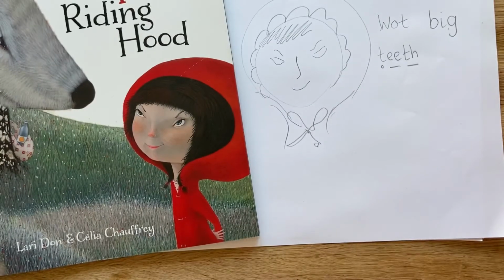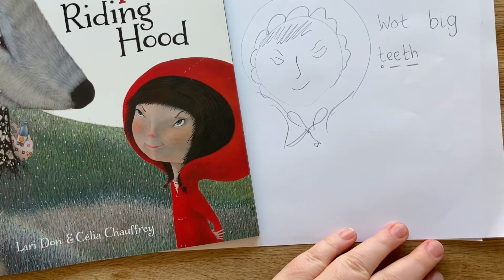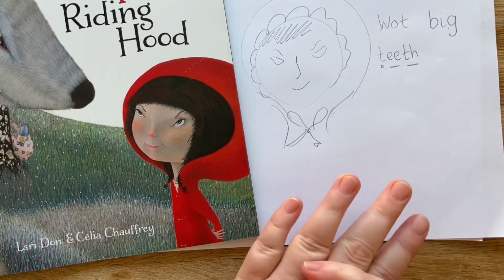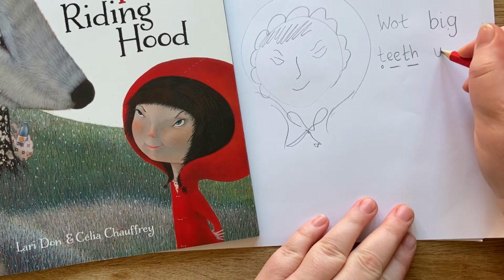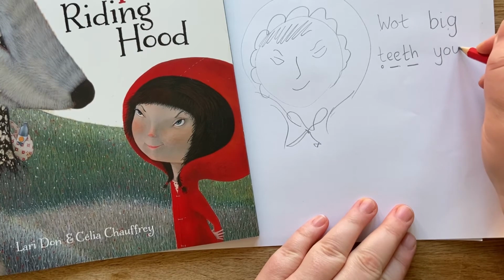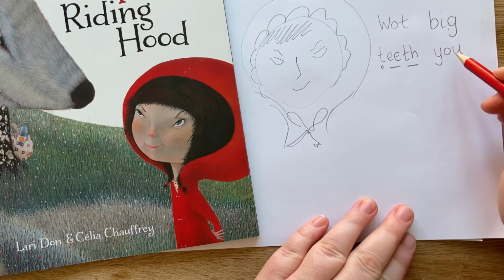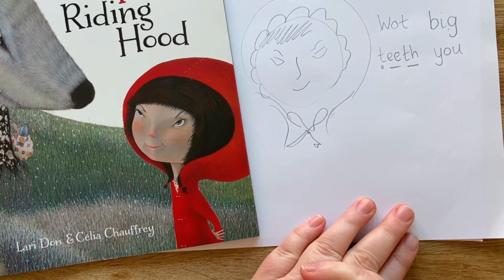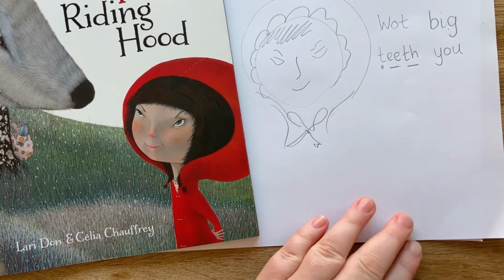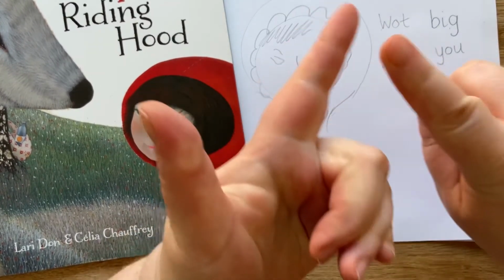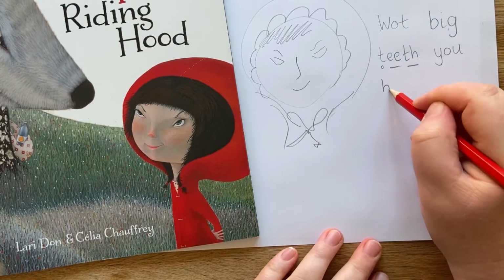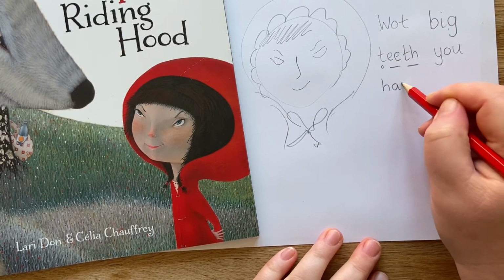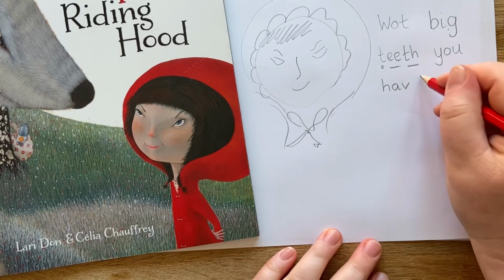You is my next word. You, and that's a tricky word. It's actually a phase 3 tricky word. So if you've got a phase 3 tricky word mat, you could copy it from there. You. What big teeth you. And my last word is have. Let's sound that out. A. V. A. V.